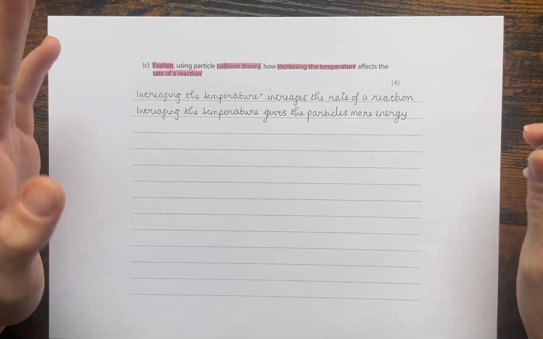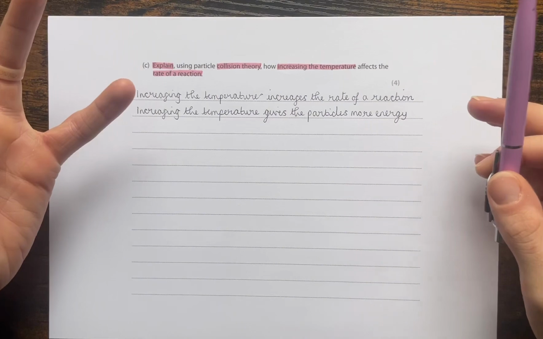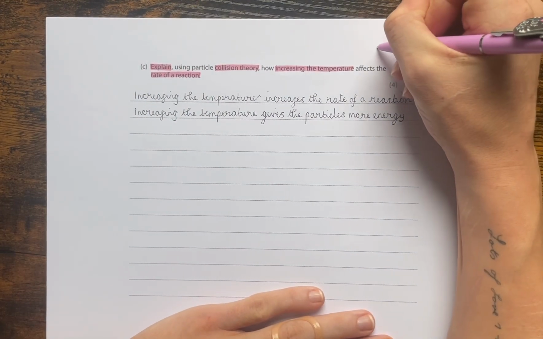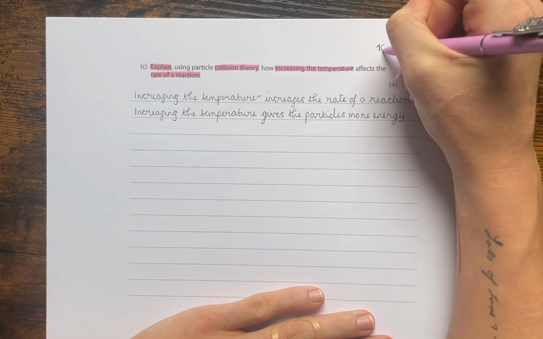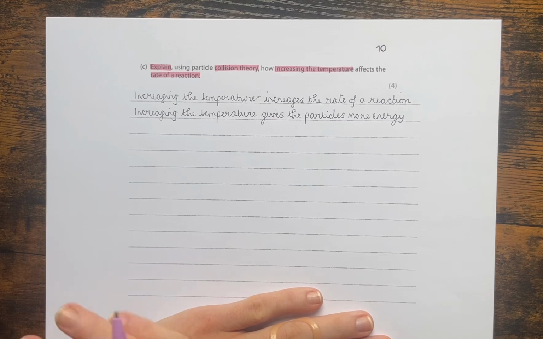So here I like to think about statistics a little bit, because it can be quite useful. So I'm just going to make a few notes of the numbers I'm going to be talking about. So let's say at whatever temperature we use initially, there are 10 collisions per second. Probably going to be more than that, but I'm trying to keep the numbers nice.